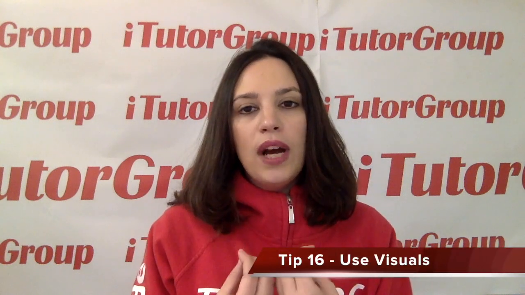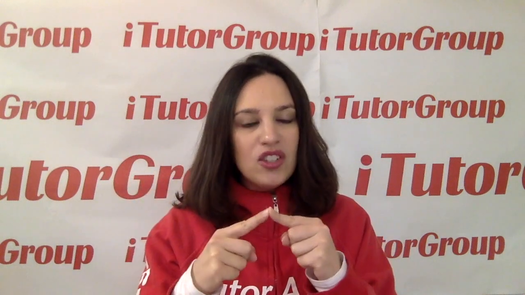Tip number 16 is to use visuals. You want to share pictures of your vocabulary that you're teaching. Try to help the students think of what the word looks like. It helps them remember it. Then they have not only the word, but they connect it to an image, and that really helps them to retain the vocabulary. Tip number 17 is you want to use that whiteboard as much as you can.